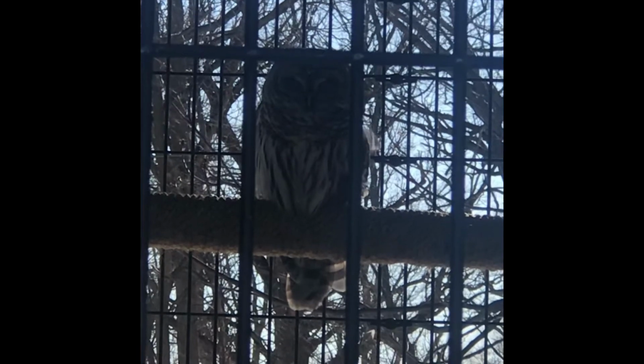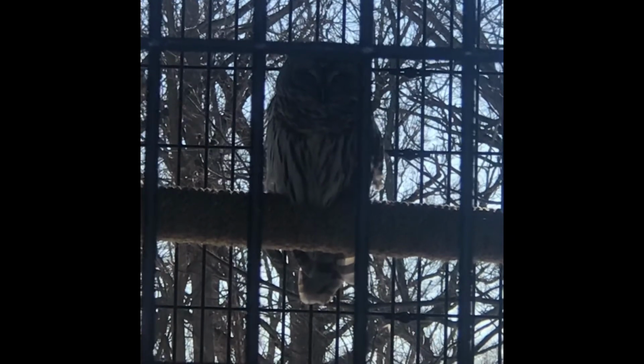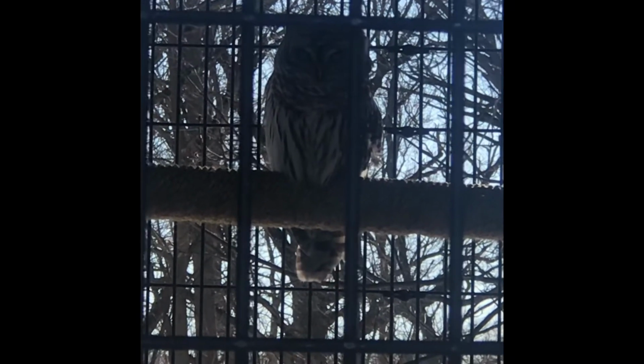Next to him, we have what is called a barred owl. So the barred owl has a much more rounded face. And again, he's kind of being backlit by the sun right now, so he's not quite as easy to see. But he is another resident of Illinois year-round.